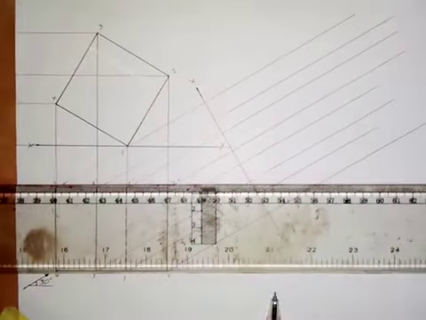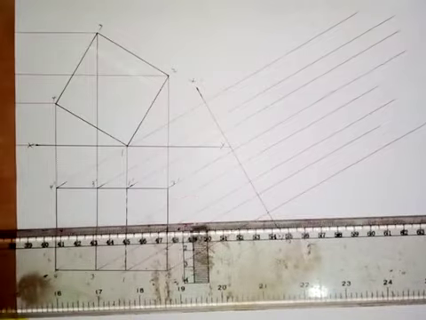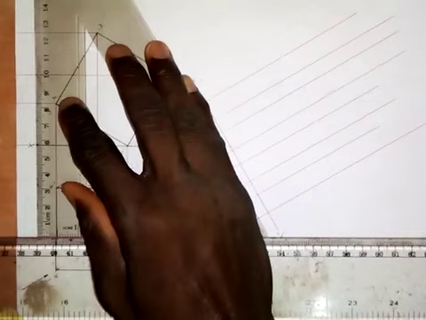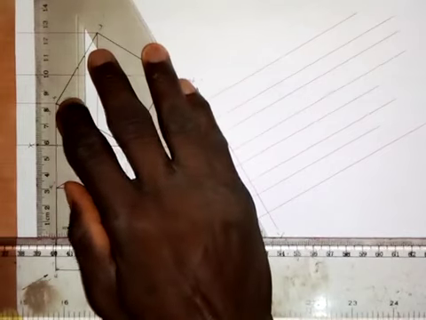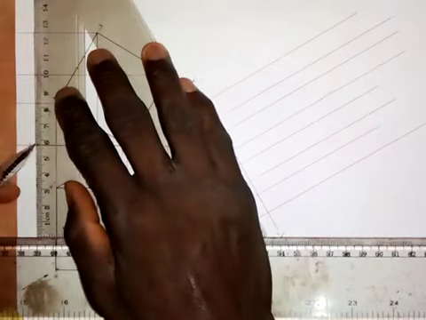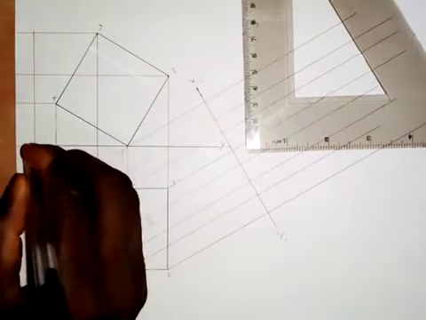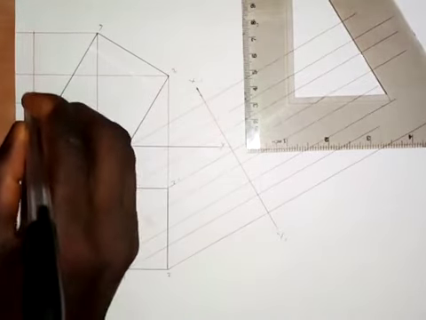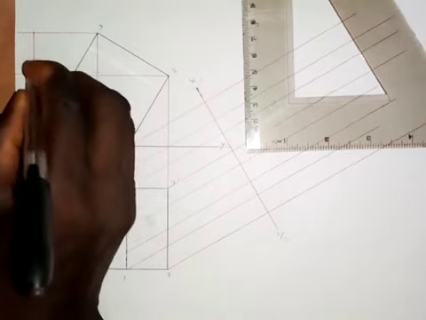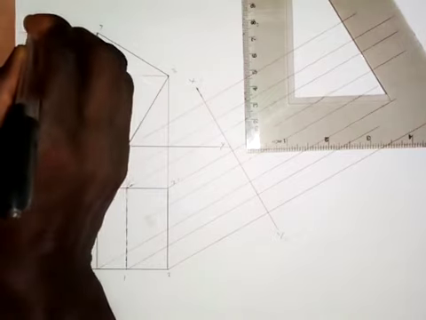Now, the next thing is to take our set square and draw a vertical line from here to here, like this. If I number the points on this vertical line, this point is point 1, this is point 4, this is point 2, and this is point 3.